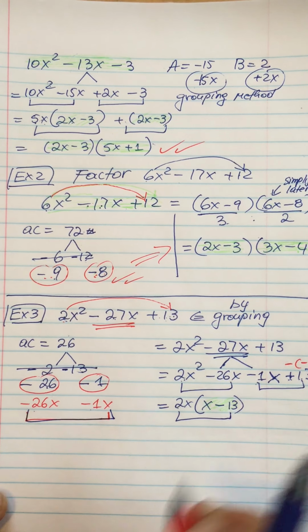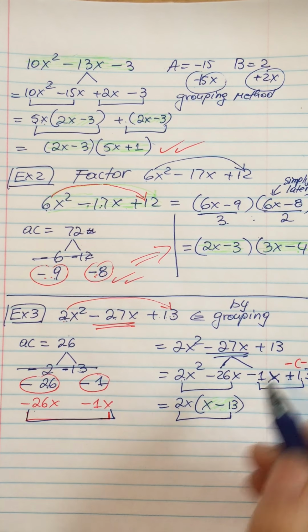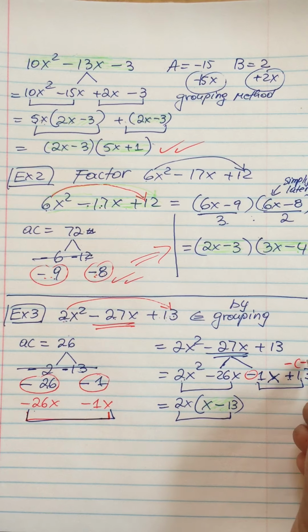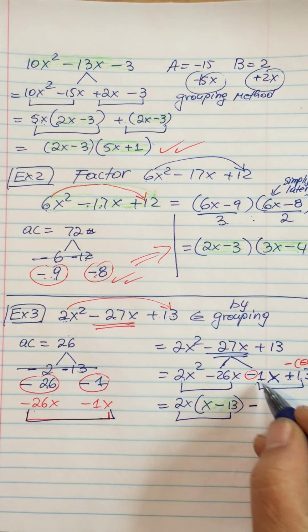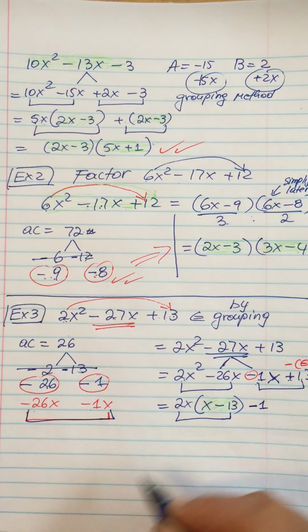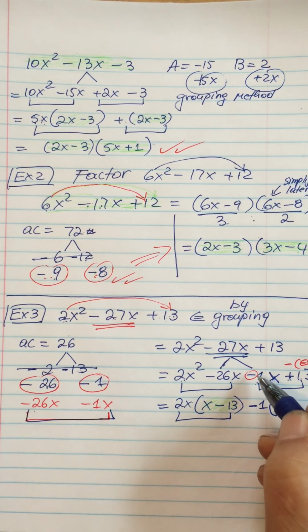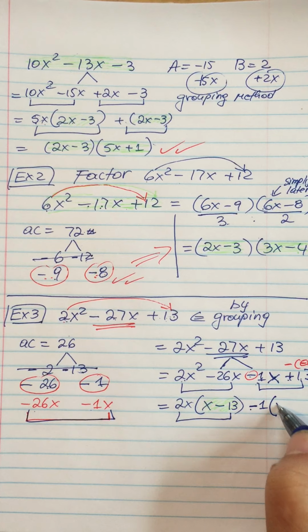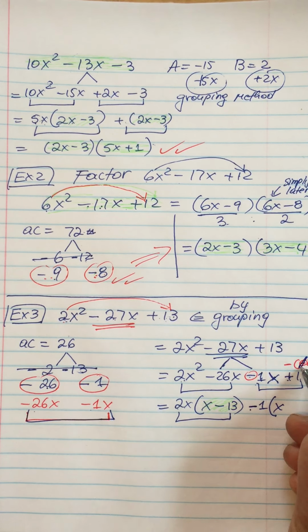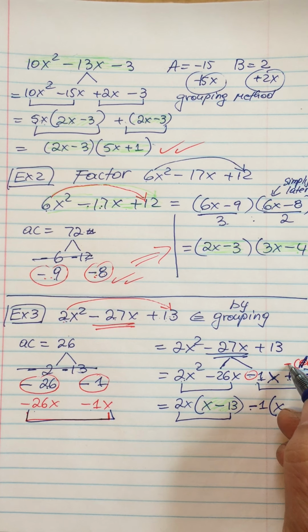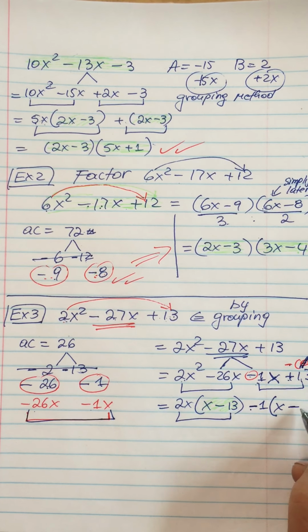So now I will factor the common negative sign, which is the factor negative 1. I open parentheses, so negative 1 is outside, it is left x, and this negative sign, which is negative 1, is going outside, so I'm left with minus 13.